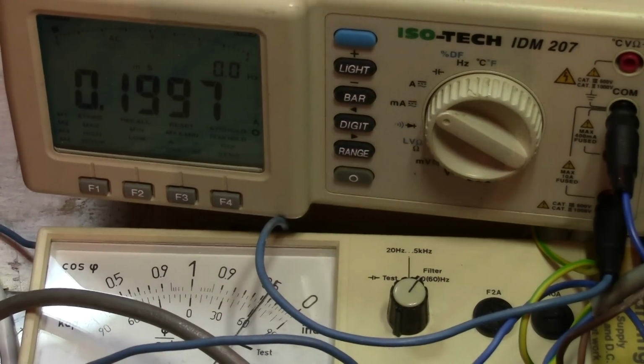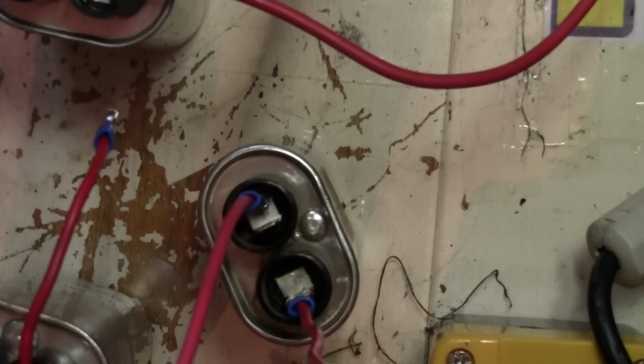Right now then, this is running this light here, two fluorescent tubes, and I'm going to be using 4 microwave capacitors to show you the effects of power factor.